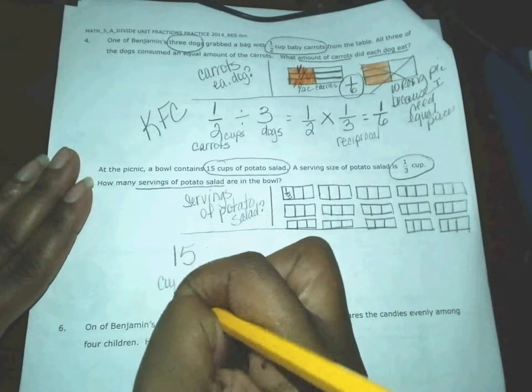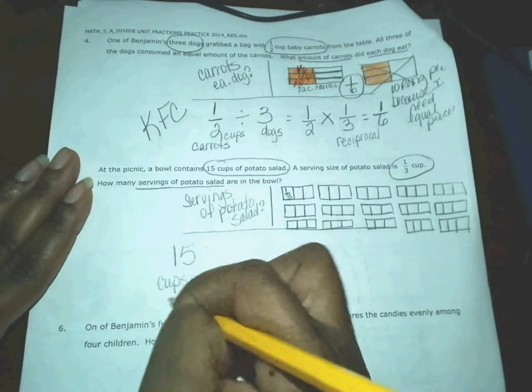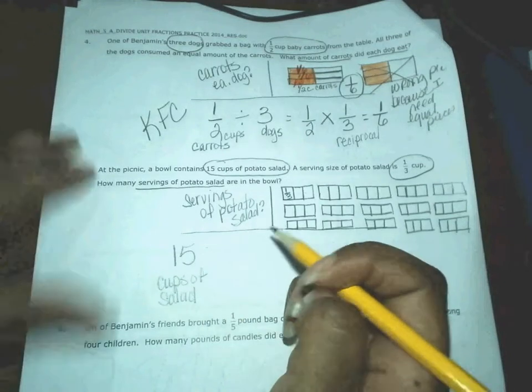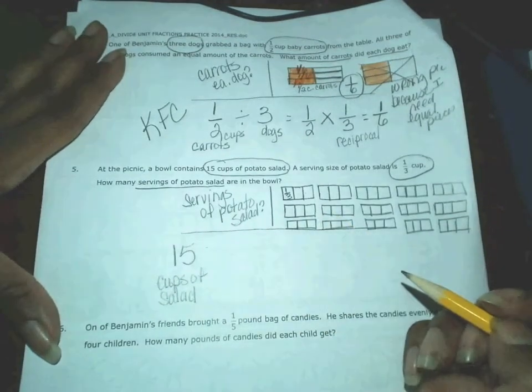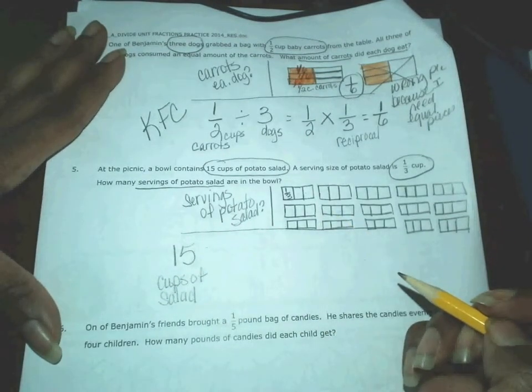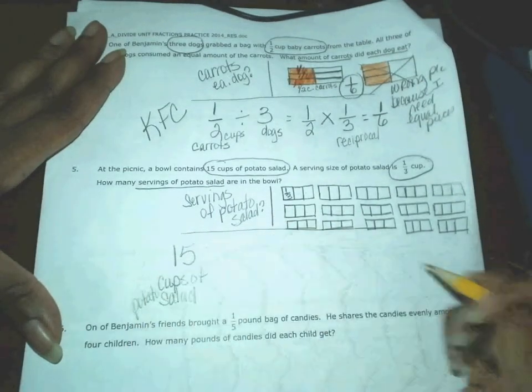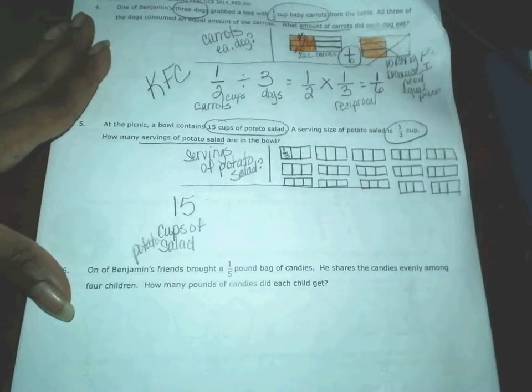And we have 15 cups of potato salad. The reason why we're labeling is so that we know what we're dividing, okay? We have 15 cups of potato salad. Let's write that. 15 cups of potato salad.